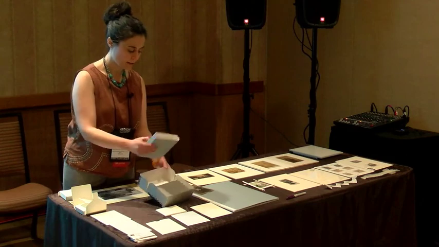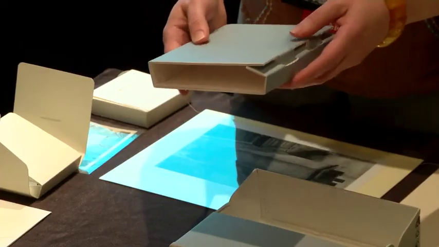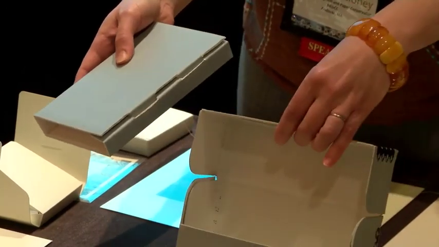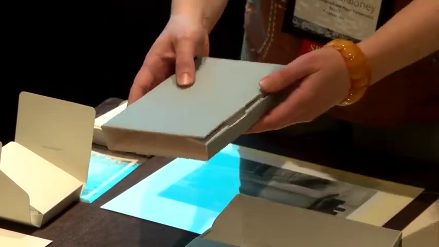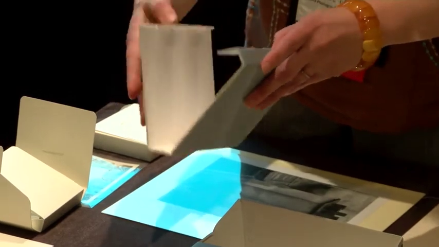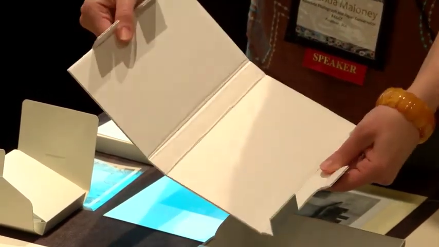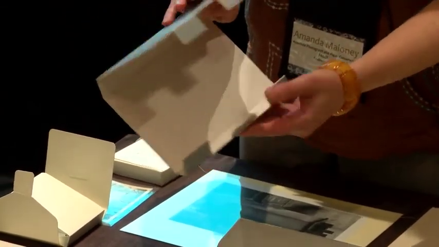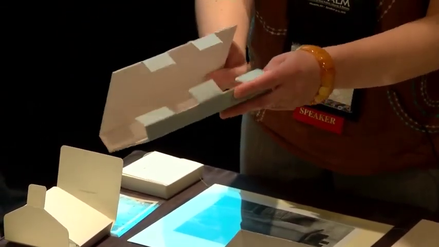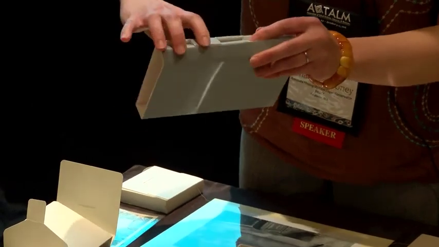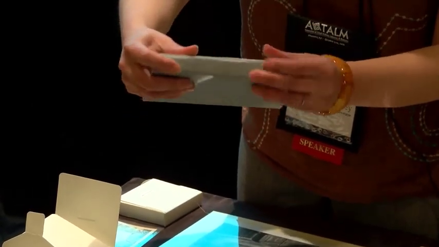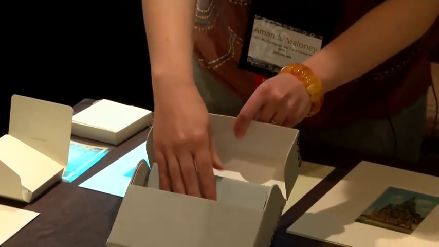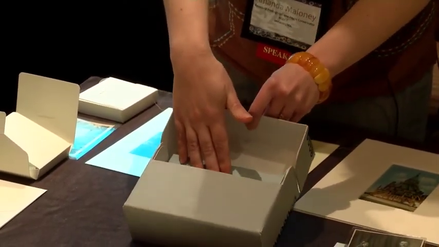This is an example of a non-adhesive spacer for putting inside a box, such as this small box. It's made by simply cutting and scoring a piece of corrugated board and putting in sort of teeth in alternating directions so that when it's put together, it can lock. So if a box is not full, this will prevent the photographs from slumping inside the box.